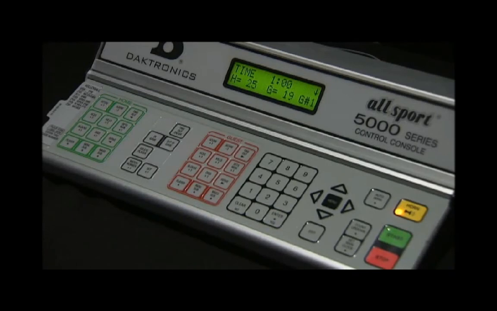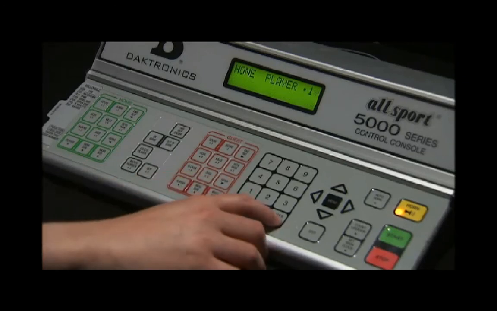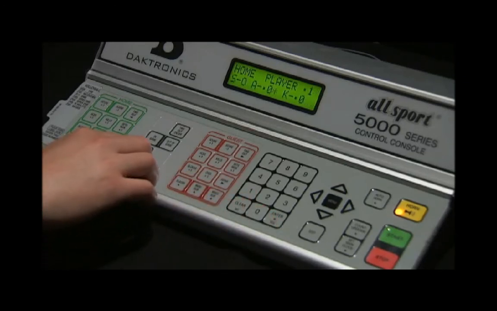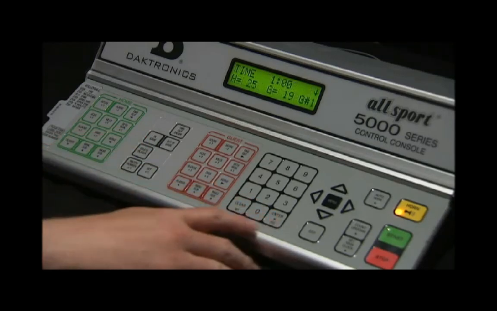To delete an incorrect player from the roster, press Player, then use the keypad to enter the player number and press Delete Player. Press Yes to remove the player from the roster. Press No or Clear to decline the deletion process and to return to the game.